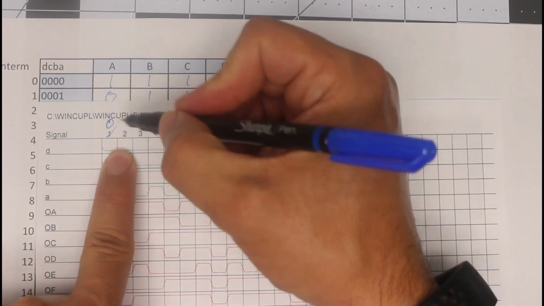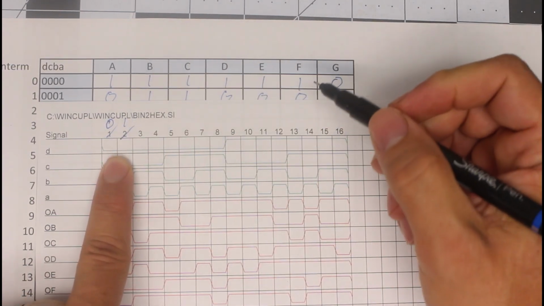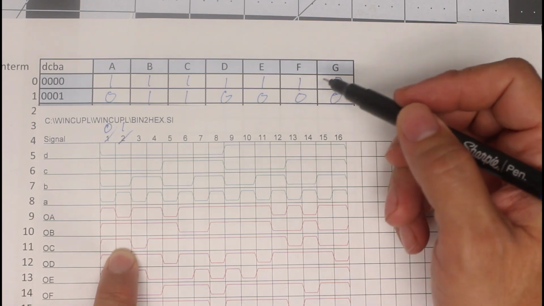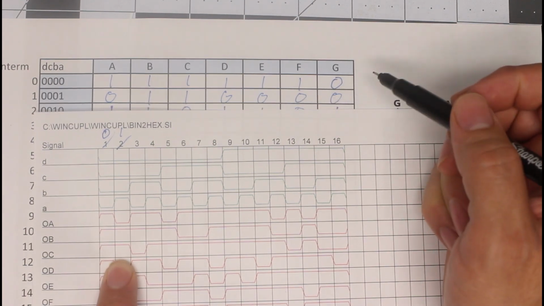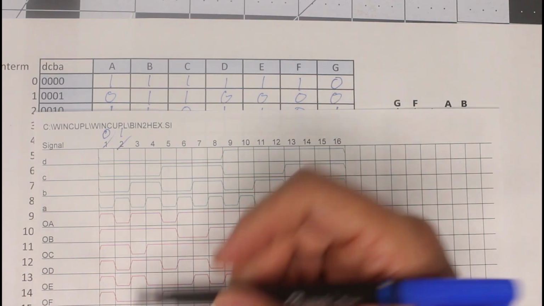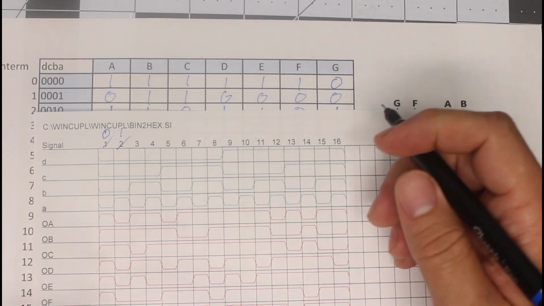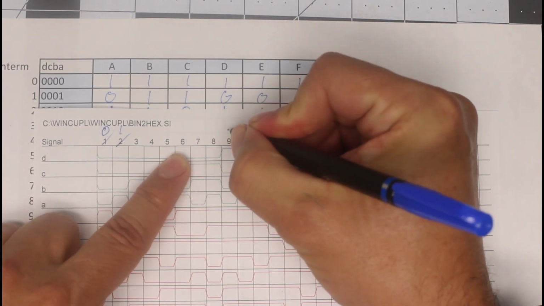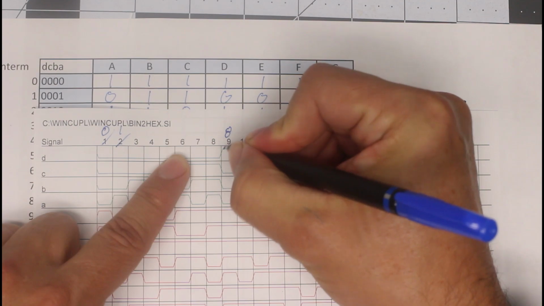Now we'll try 1. And 1 should be low, followed by 2 highs, followed by 4 lows, which is indeed correct. So 2 is correct. And we'll go ahead and just check 8, which would be over here.